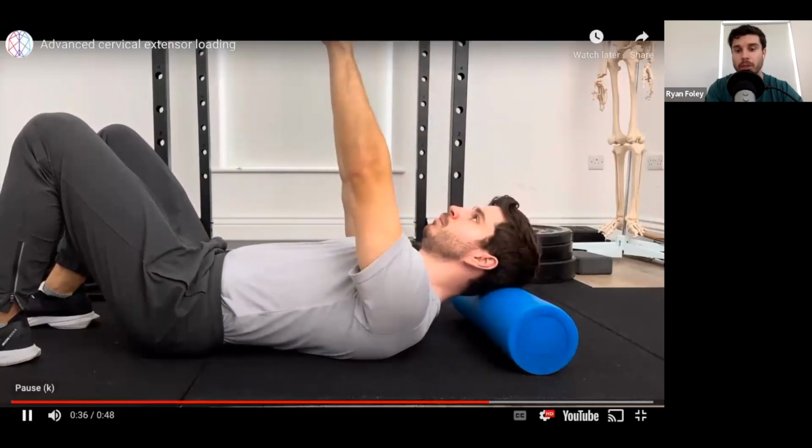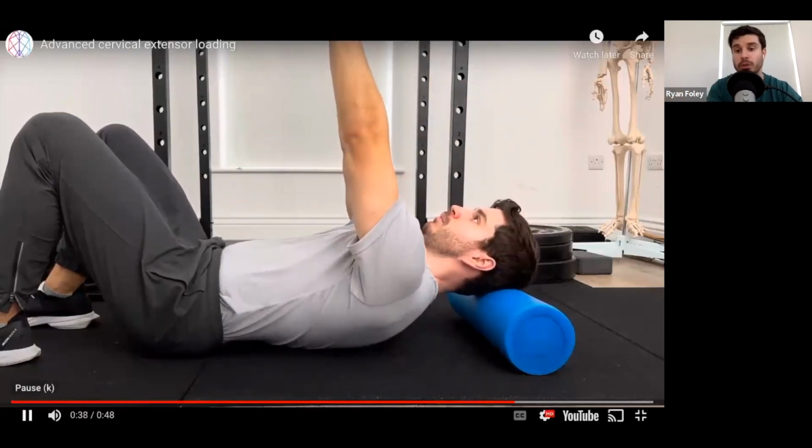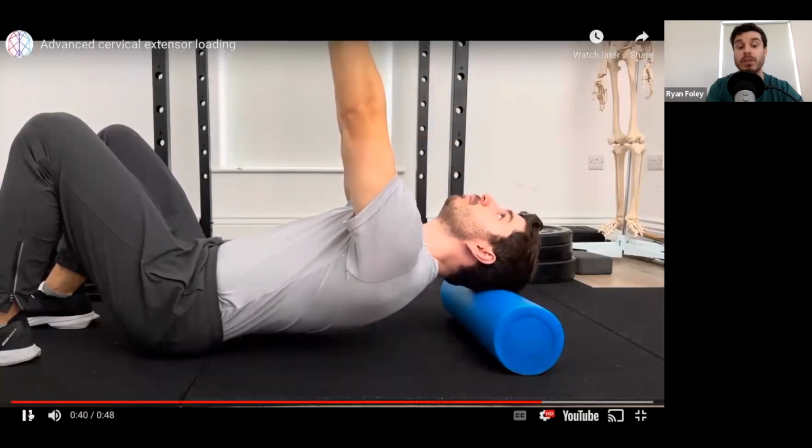Then to really make it more challenging, we'll reach it up even further, we'll drive the load down, and then we can add some cervical extension to this, where we're actually getting more load to these tissues as they express more of a shortening behavior, more of a concentric behavior. Okay, the foam roller allows us to do this because the foam roller will roll underneath the head, and we can make this dynamic as well.